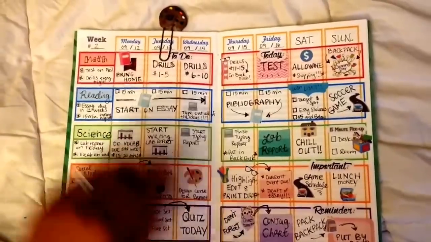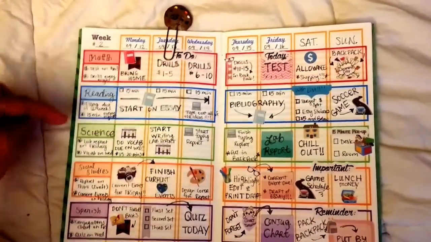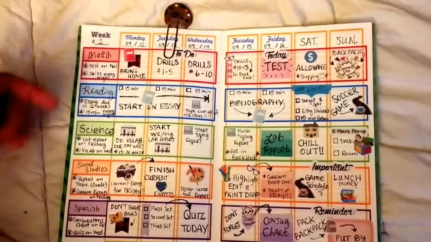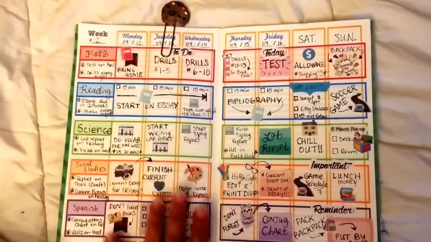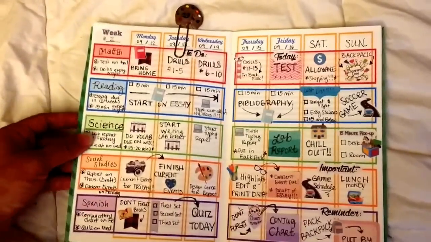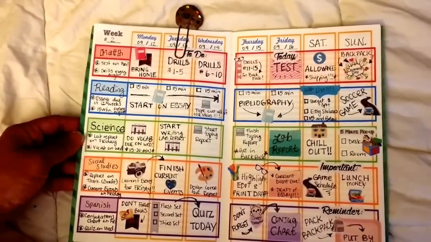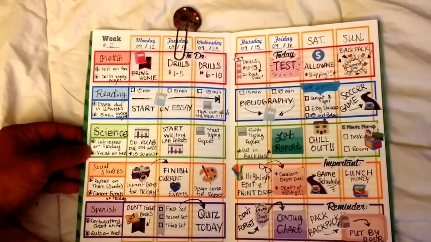So what this does is give you a sampling of different subject areas: math, reading, science, social studies, and, let's say, for example, Spanish. You could put any number of content areas in there if you wanted to, but I chose these because I felt they would be pretty general for anybody doing school at either the middle school or the high school level.